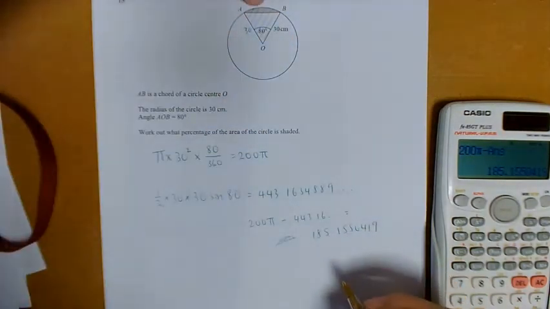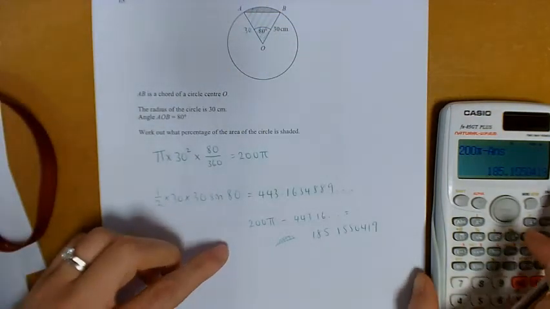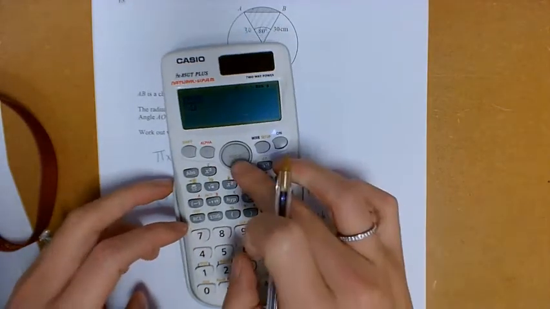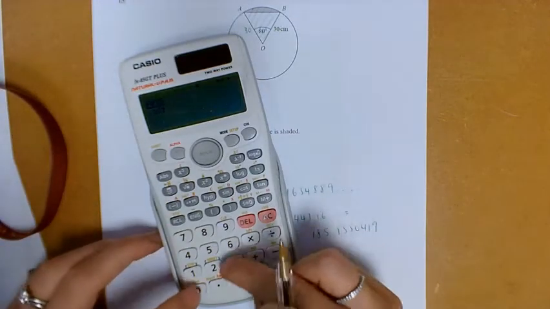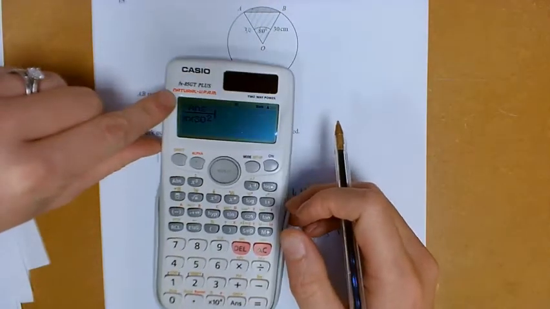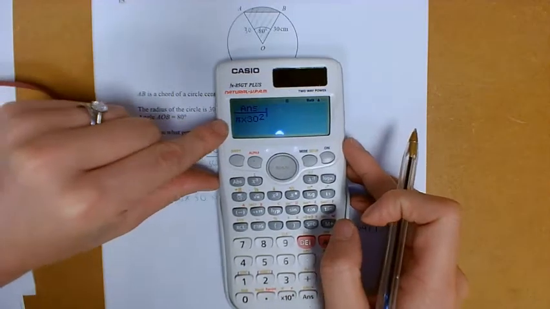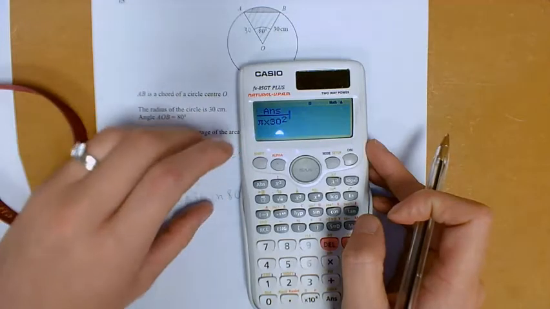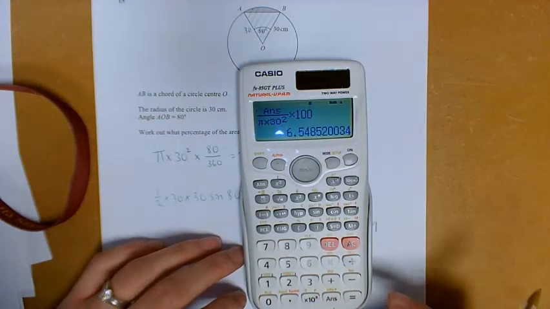So we've got that, which is the area of the slither, and I want that out of the area of the whole circle. So I want that answer, I'm going to put that on the top of a fraction, out of, now the area of the whole circle is pi times 30 squared. So I've done the area, the answer that I just got, out of pi times 30 squared. And I want that as a percentage, so I'm going to times it by 100.